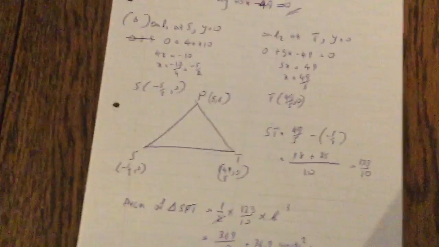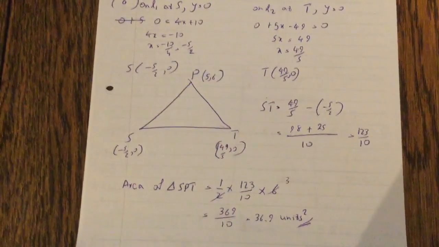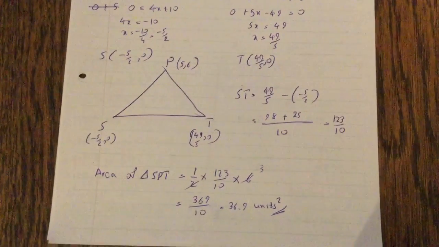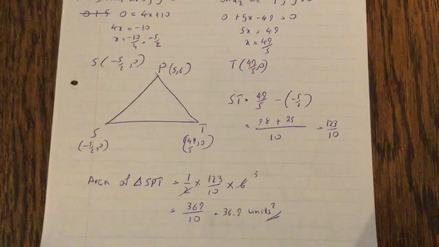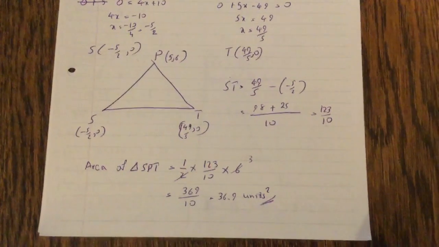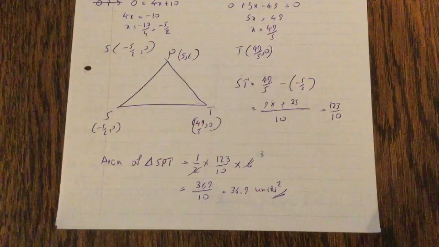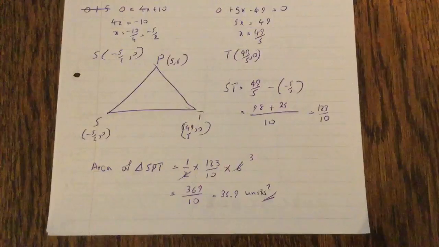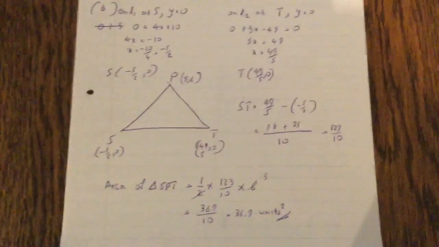Now if you just draw the triangle like here, I've got the three vertices P (5, 6), S (minus 5 over 2, 0) and T (49 over 5, 0). So all I have to do really is work out ST because the height will be the y coordinate of P, which is 6. So ST is 49 over 5 minus 5 over 2, which is 98 plus 25 all over 10, which is 123 over 10. So the area of SPT is half times 123 over 10 times 6. 2 and 6 cancel by 2, which is obviously 3, so it'll be 369 over 10, which is 36.9 units squared, the area of the triangle.